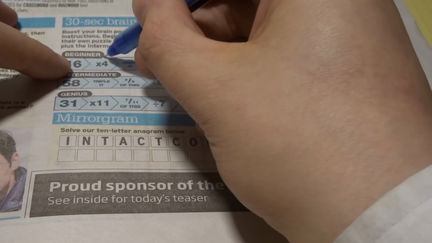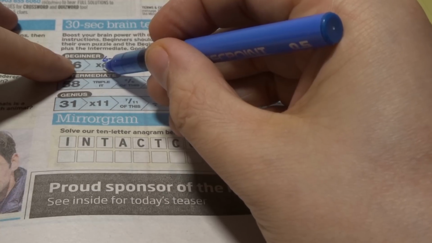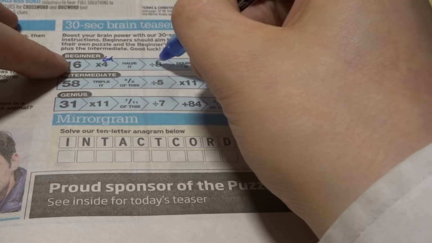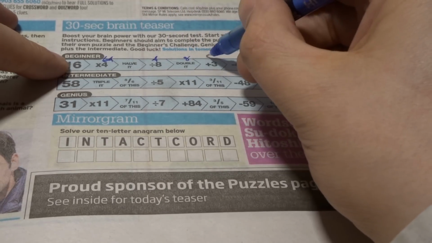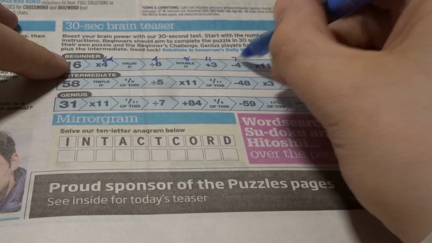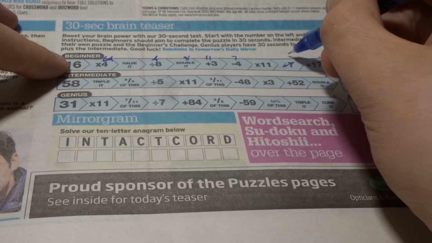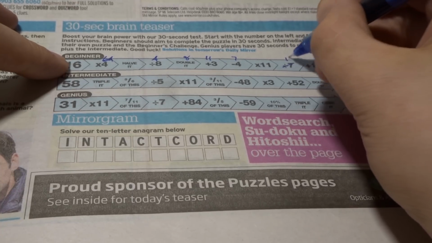16 times 4 is 64. Half of that, and then divided by 8 is divided by 16, so that's 4. Double that's 8 plus 3 is 11. Take away 4 is 7. 7 divided by 7 is 1 times 11. What did I just do? I forgot what I did, so that's 11.